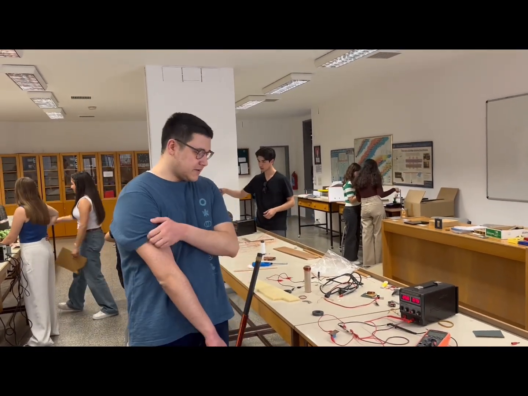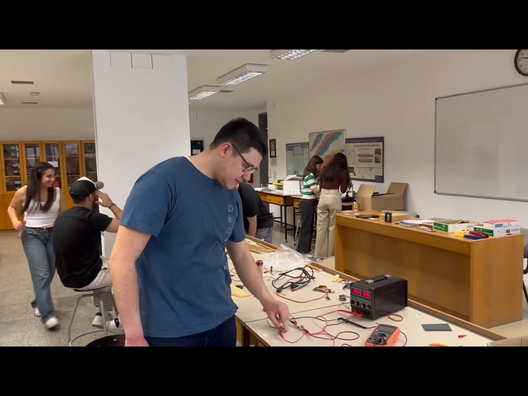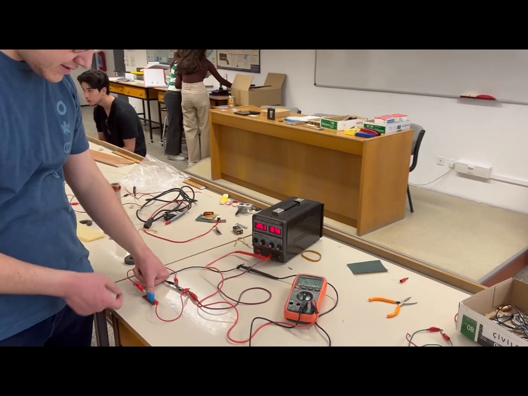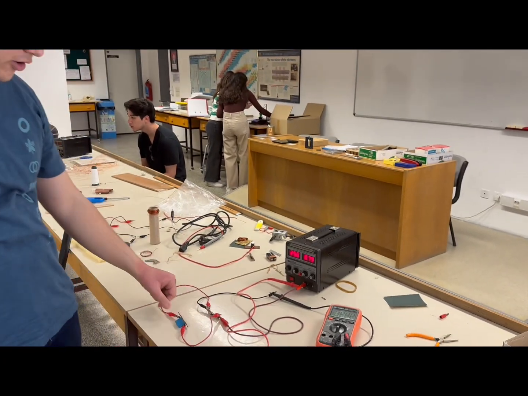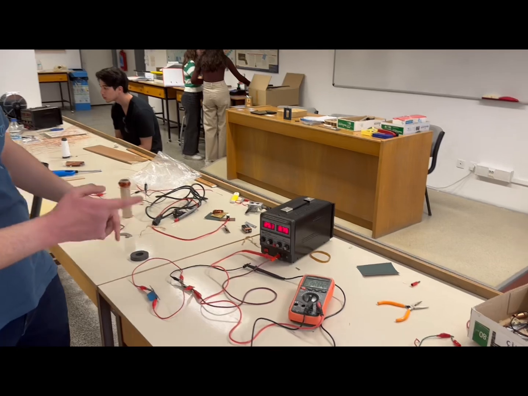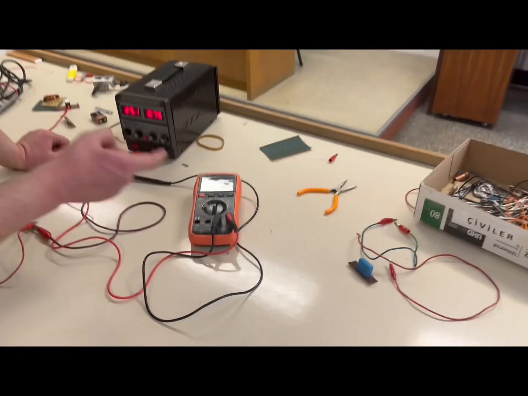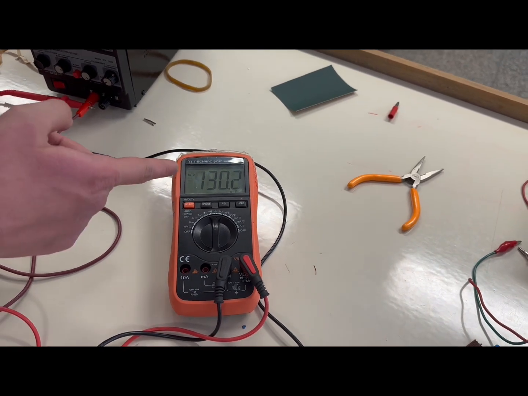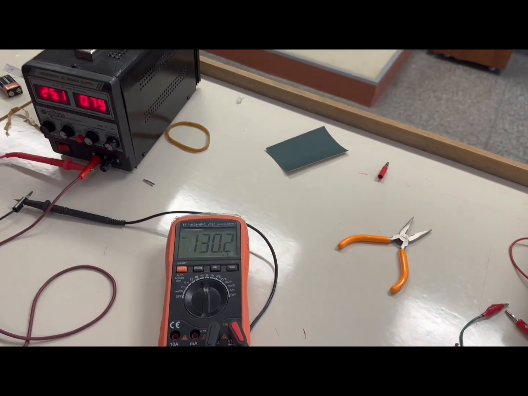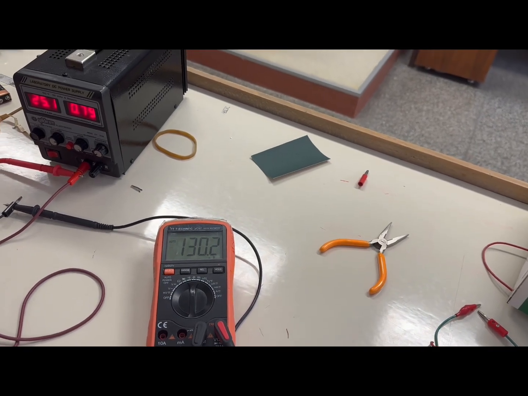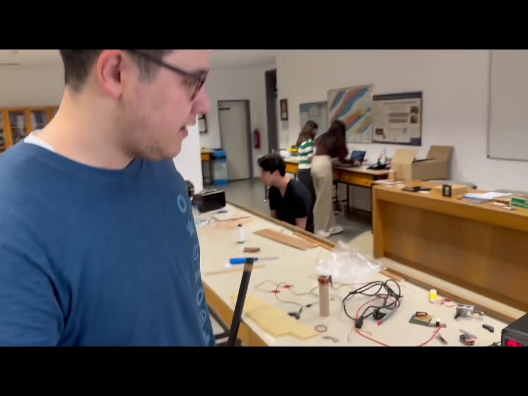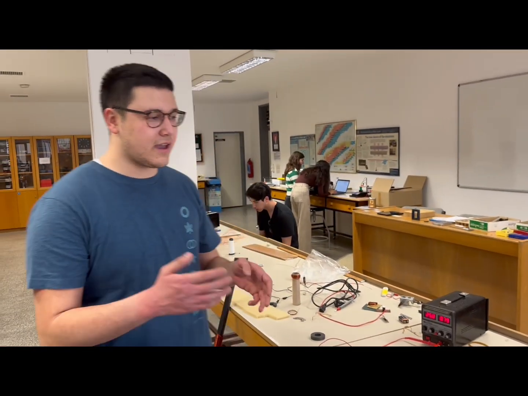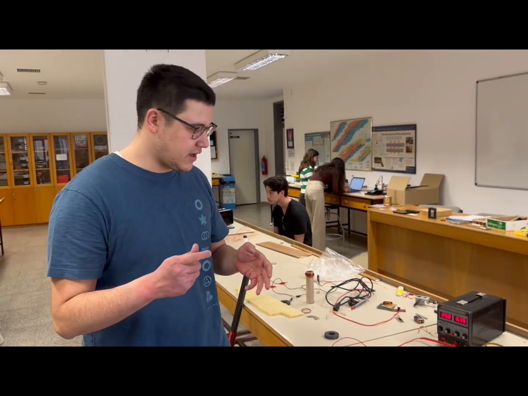Now we are ready to experiment. As you can see here, we have connected two capacitors in parallel and observed that indeed their equivalent capacitance is the sum of the capacitance values, and it is like 130.2 nanofarads. We have observed this under a certain amount of voltage, and thereby we can calculate the amount of charge they absorb.